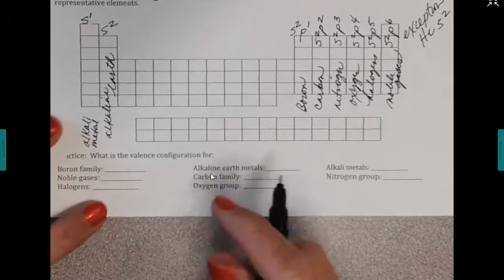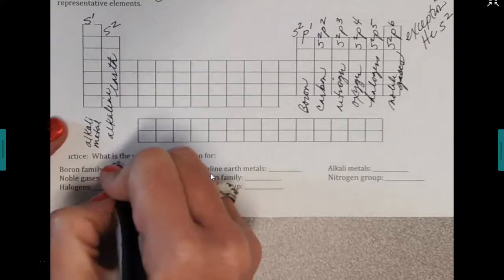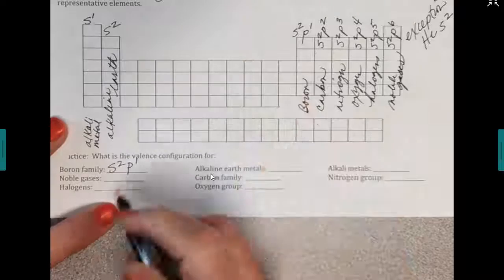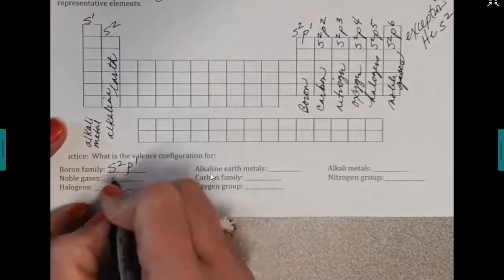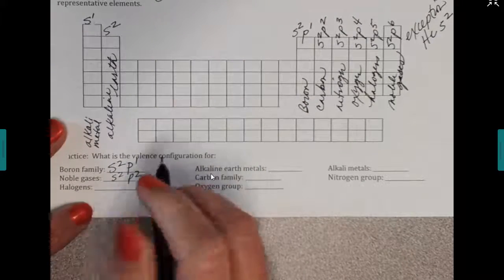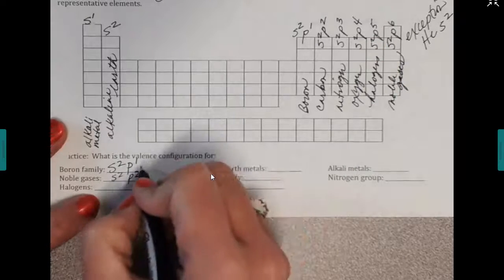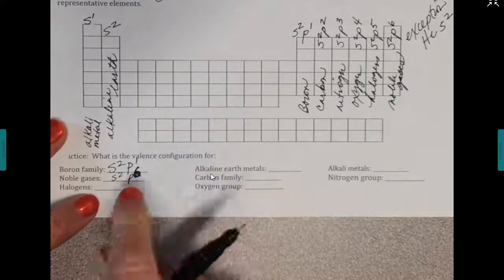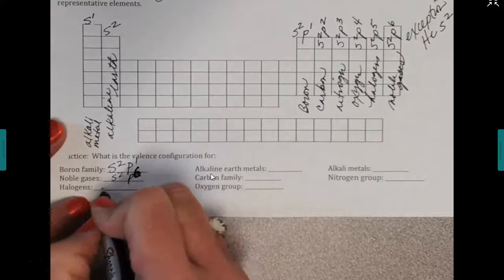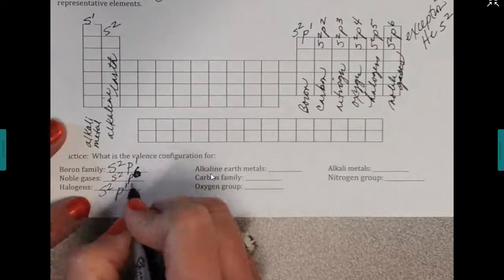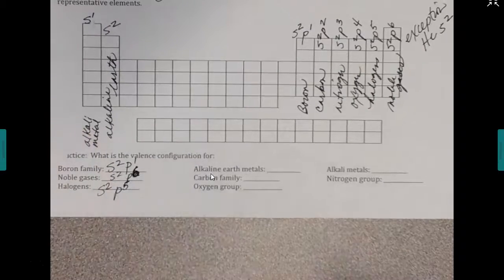Okay, so now I want you to practice. What is the valence electron configuration for the boron family? s2p1. The noble gases are s2p6. The halogens, 6 minus 1, are s2p5.